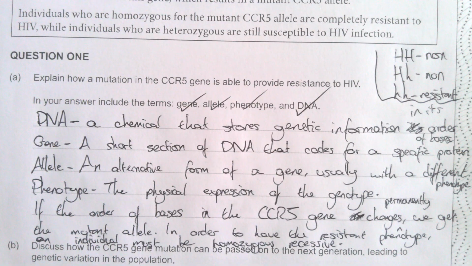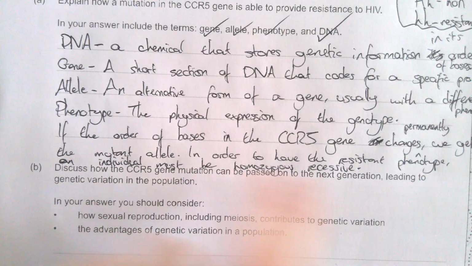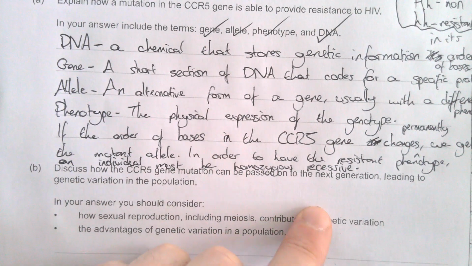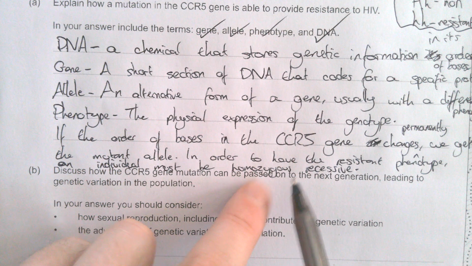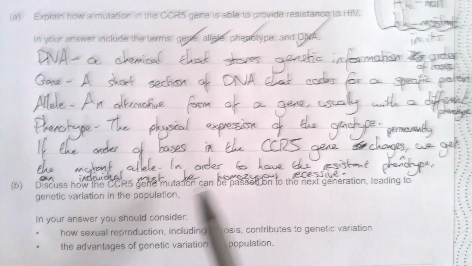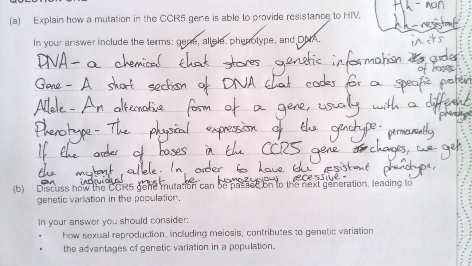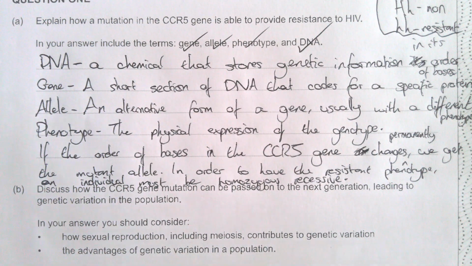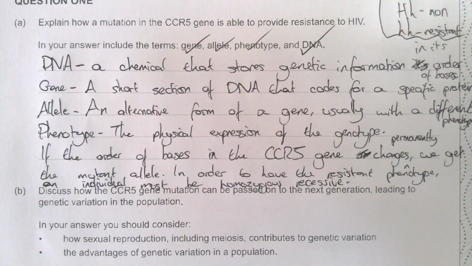For merit, you had to talk about the fact the individual must have 2 copies of the resistant allele, the homozygous recessive one, in order to express it, as well as explaining what a mutation is. Okay. That was the one merit point you can get, so I don't think you can get any excellent points in this part.